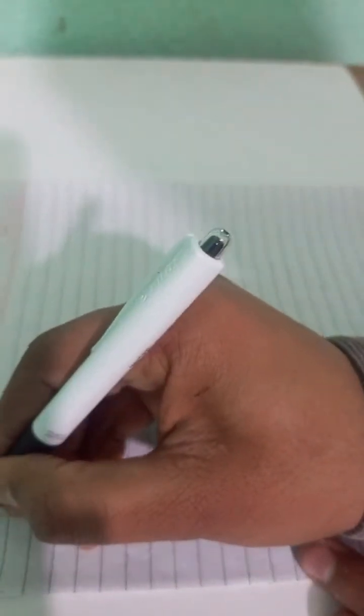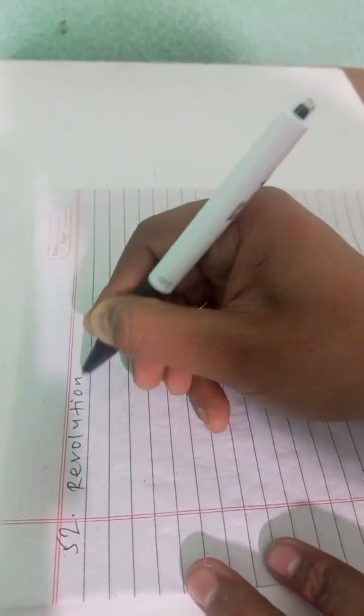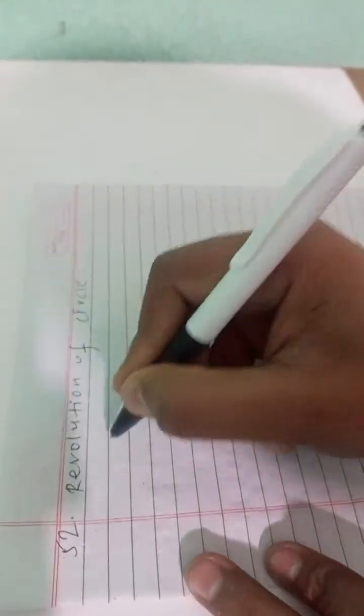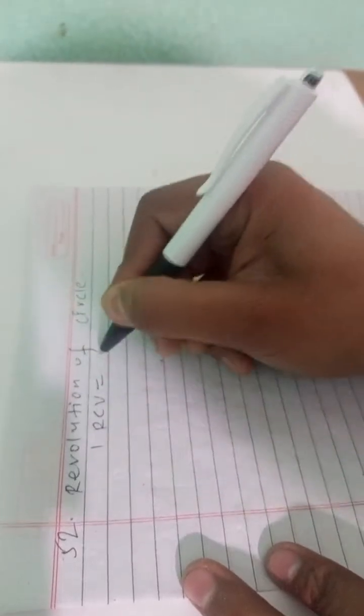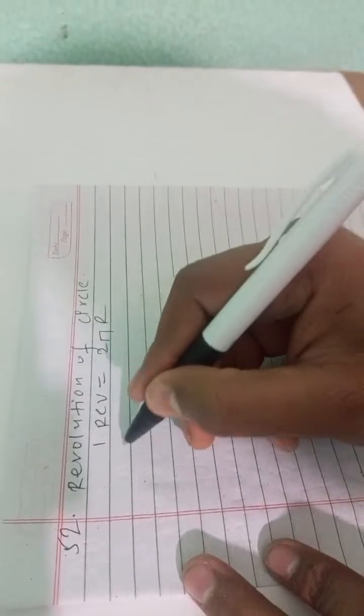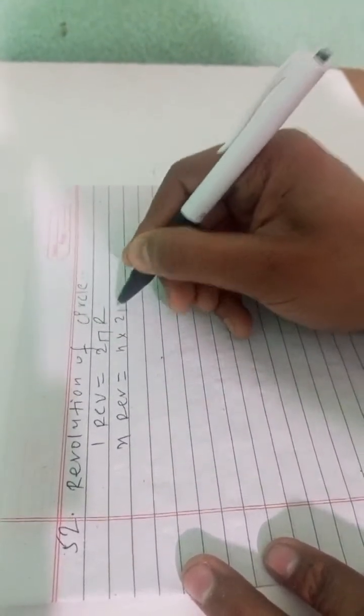Now I will provide another formula, that is number 52. That is important. Revolutions of circles. From this topic, questions will be asked. One revolution is equal to 2 pi r. Then n revolutions means n into 2 pi r.